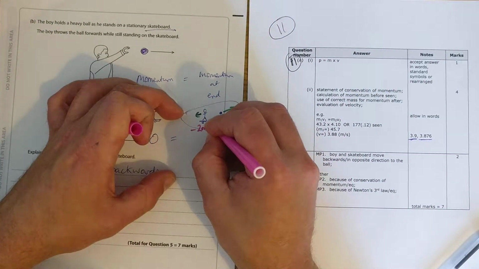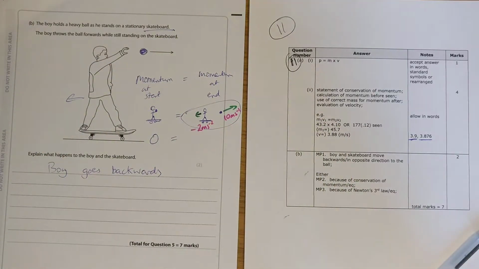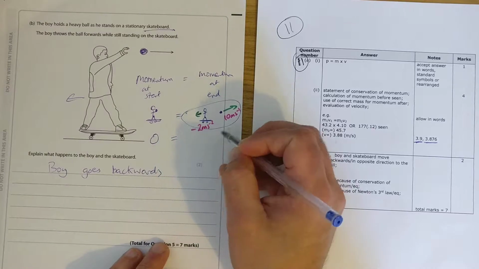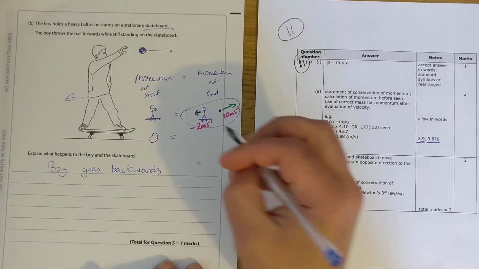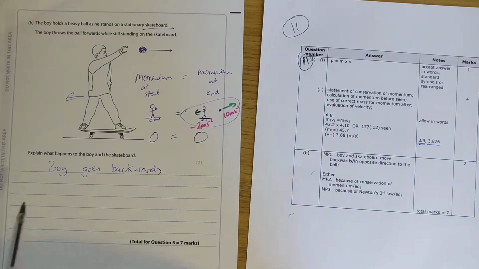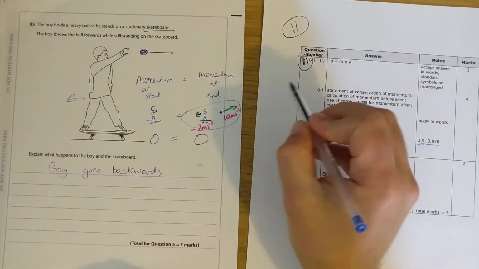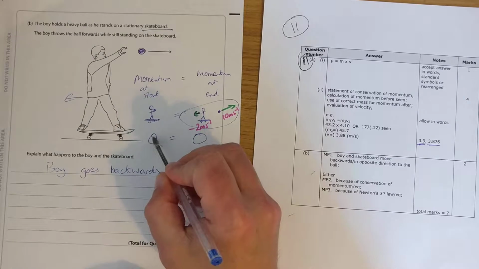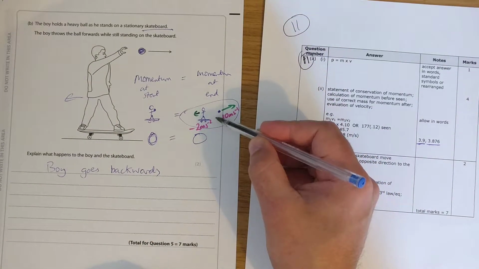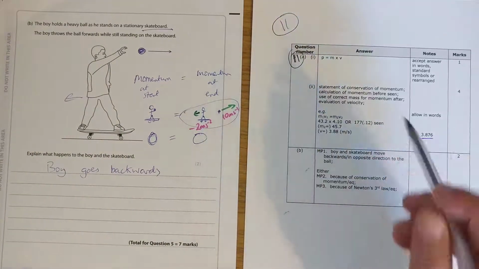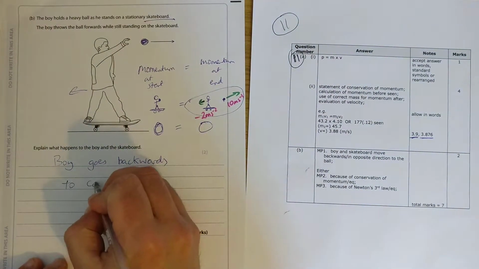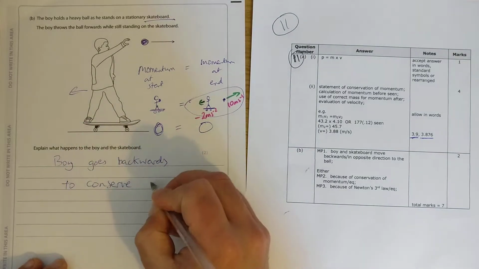A very heavy ball that would be. But because it's negative, you end up with something that's positive and something that's negative adding together, which could equal 0. So the way that you can explain this is by saying that if something moves forwards and there was initially 0 momentum, the only way that would work is if something else is moving backwards. So that's why the boy goes backwards to conserve momentum.